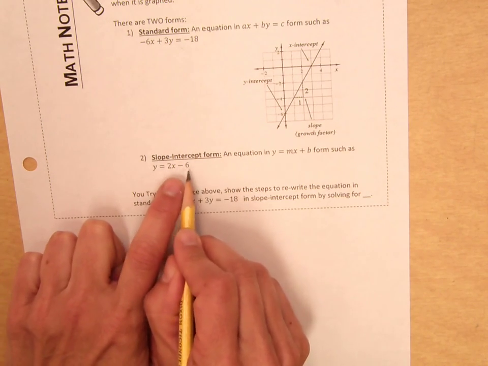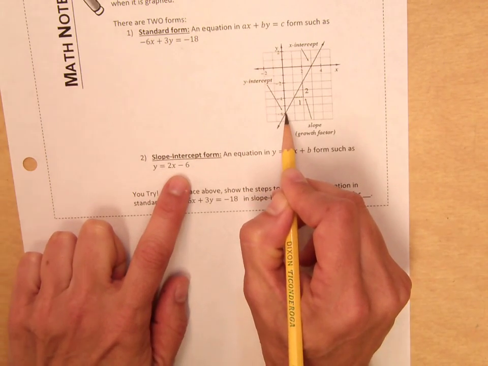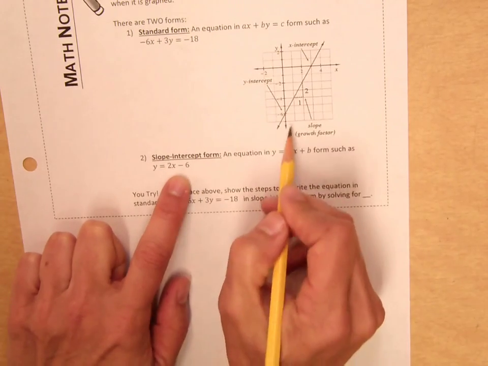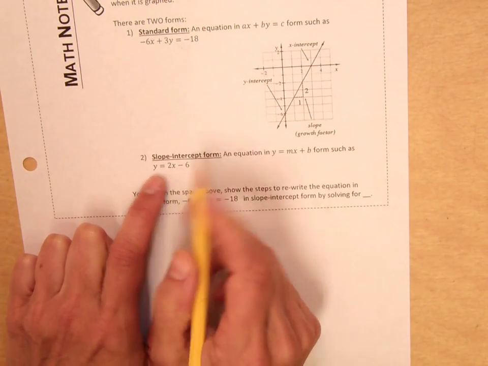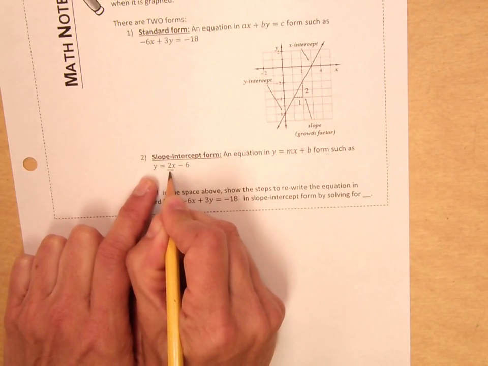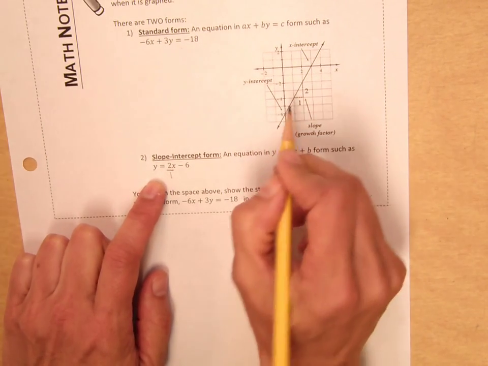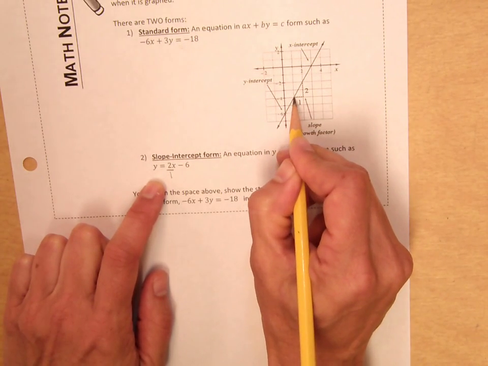So you would start with the y-intercept of -6. It's labeled right here. And then you would use the slope of 2, which you could make as 2 over 1. You could make it into a fraction, and you would move up to the right 1.